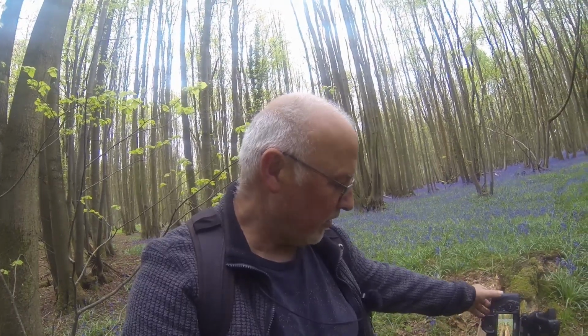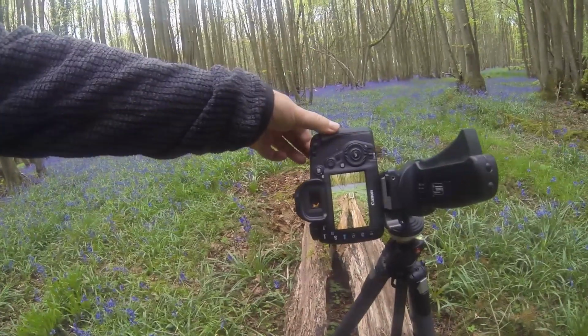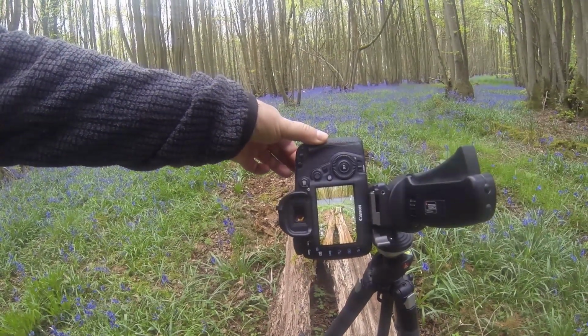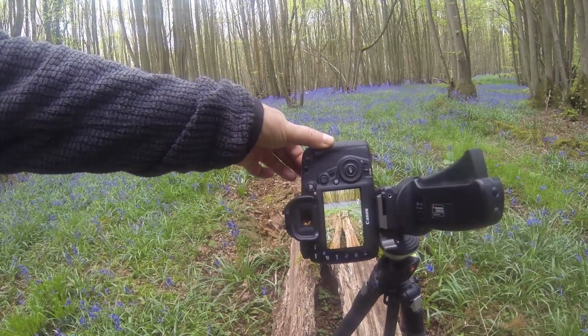Let me just get the camera back up. I'll tell you what the shutter speed is for this shot. It is 1/4 of a second. I have got the dial on the back of the camera. Let me just turn to the camera. There's the settings: ISO 100, f11, 1/4 of a second.